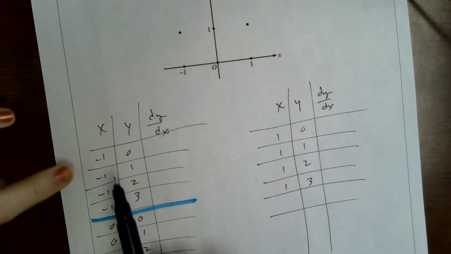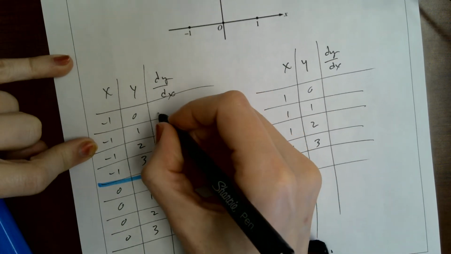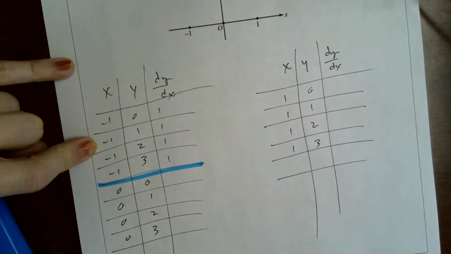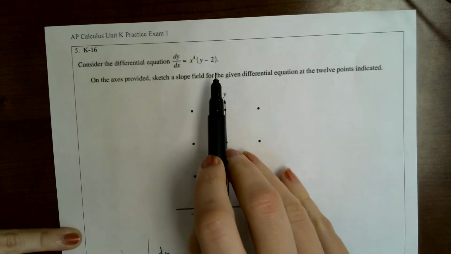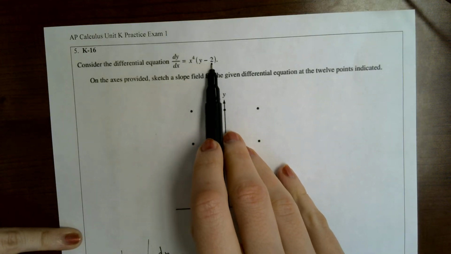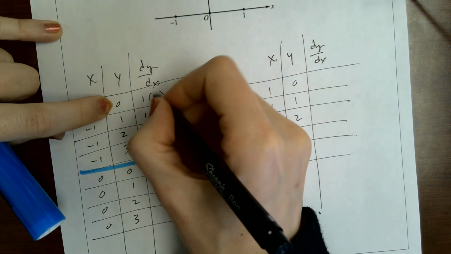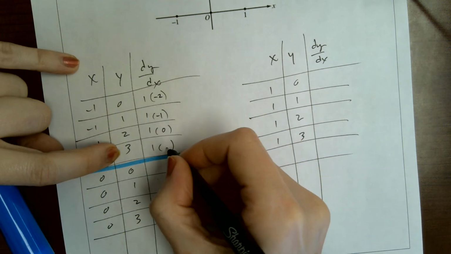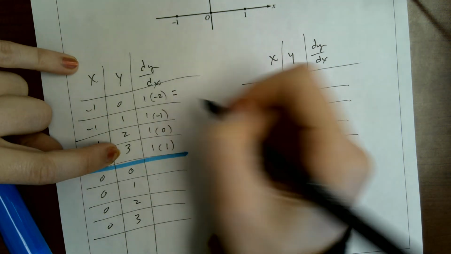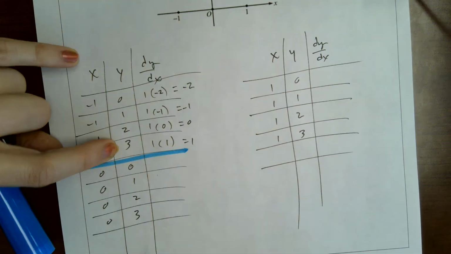Now I'm going to plug -1 in for x every time, and then it's to the 4th power. So we're just going to get positive 1s. And then for here, I'm doing y minus 2. So I'm taking each y value and subtracting 2 from it. So 0 minus 2 is -2, and this gives -2, -1, 0, and 1.